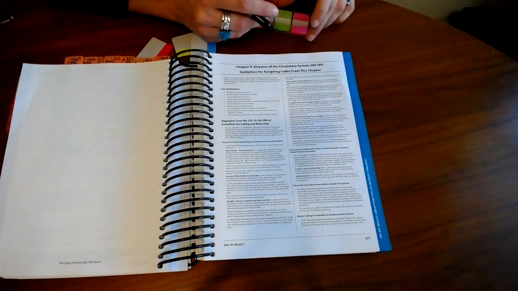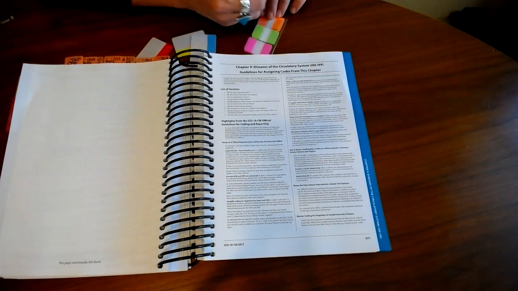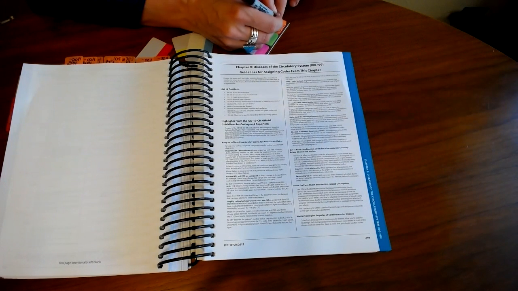Chapter 9, circulatory. And the nice thing about the exam, if you're taking the AAPC exam, is that you know exactly the structure of the exam you're taking. So you know that it will go in a specific order.